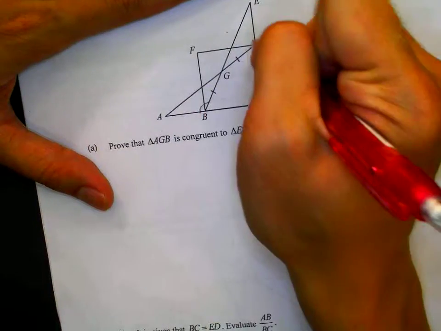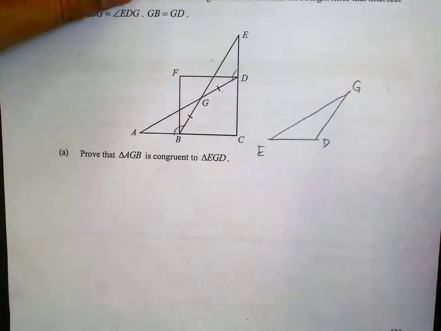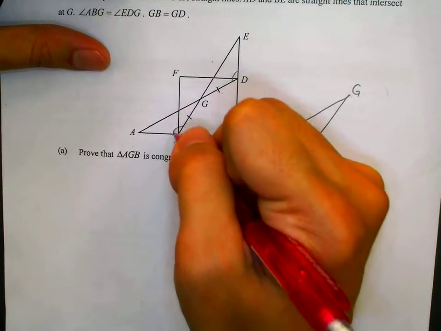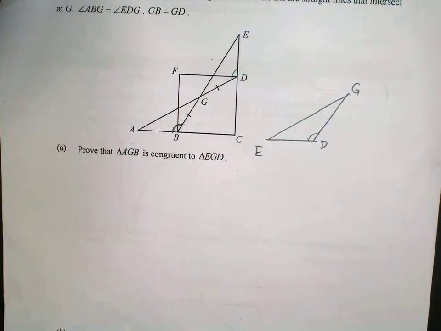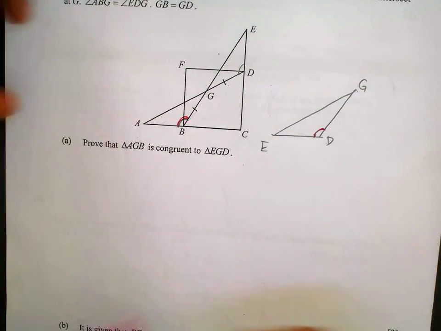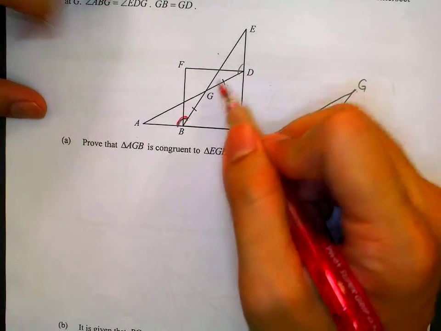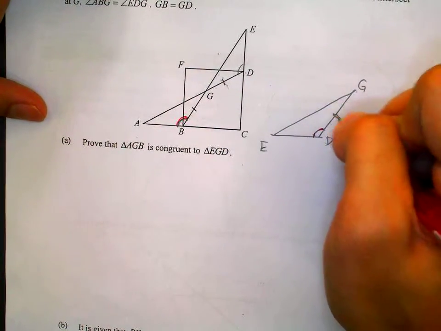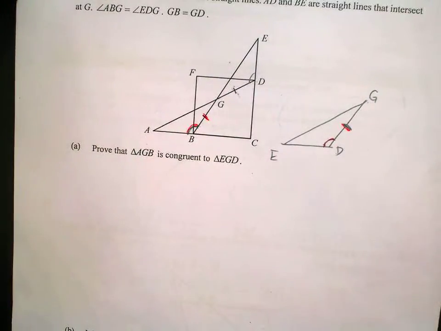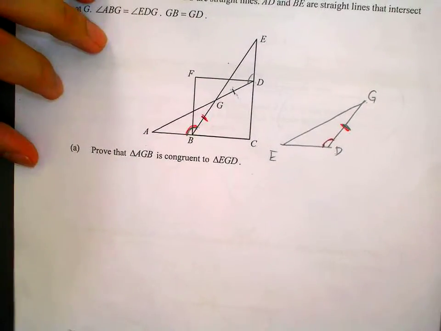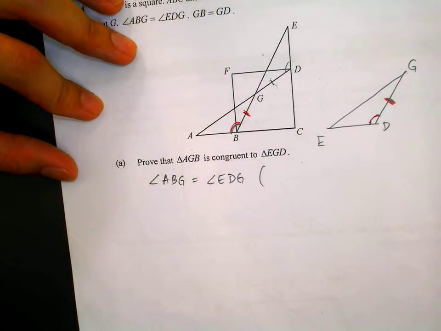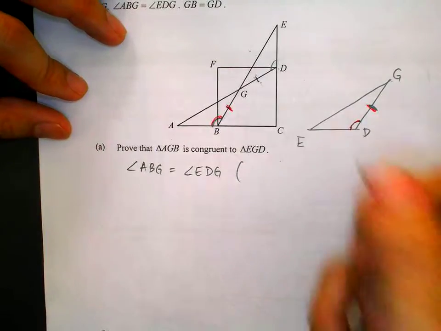Now I will place all the information that I have in the triangle that I've just drawn. We saw that this angle is supposed to be equal to this angle. Angle GDE is found here. Isn't it clear that now these 2 angles are the same? This is given to me for free. What else do we have? GD, there's a stroke over here. Oh, how convenient, another side that is the same. I've got an angle and a side that are the same already. Let me write them down. Angle ABG equals angle EDG. What is the reason? Given.